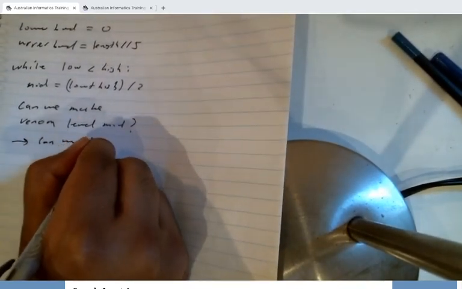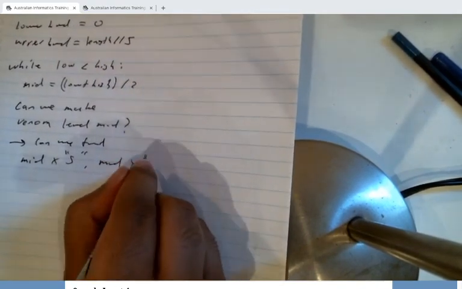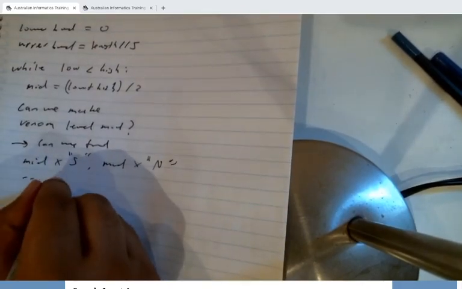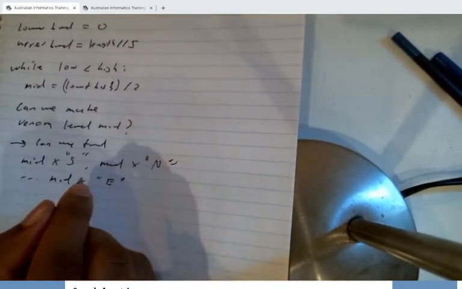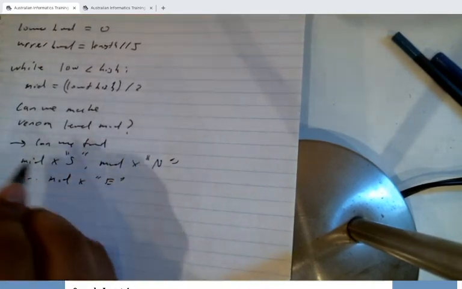That means, can we find mid times S, and then mid times N, and so forth, up to mid times E. By mid times E, I just mean mid instances of the letter E. Can we find all of these things in the string?